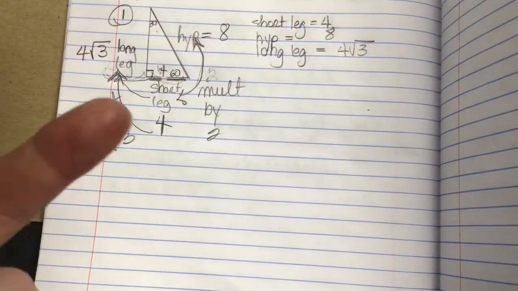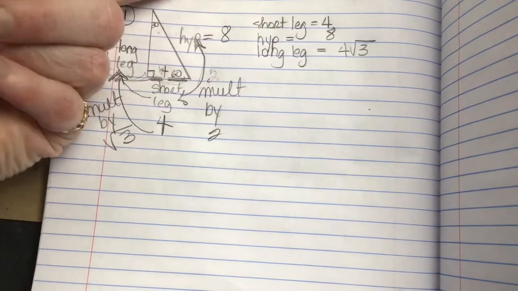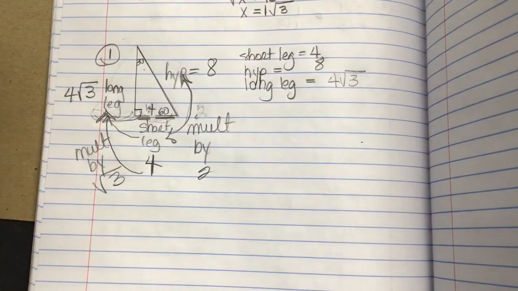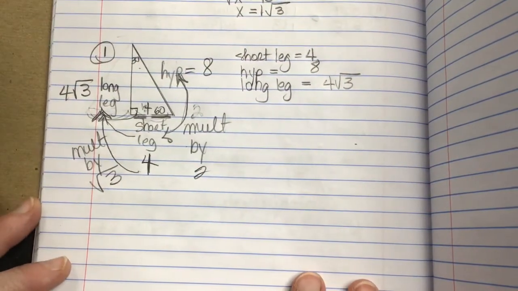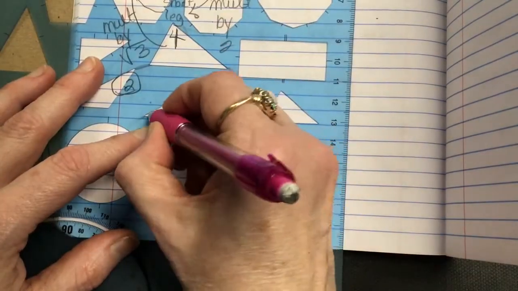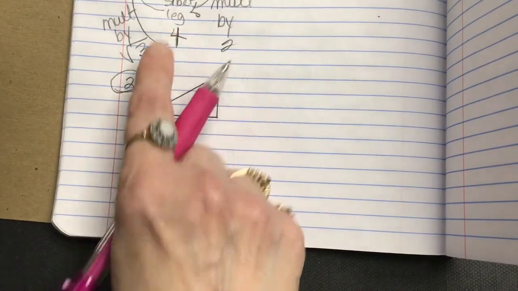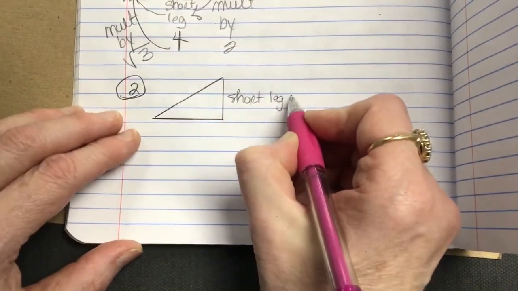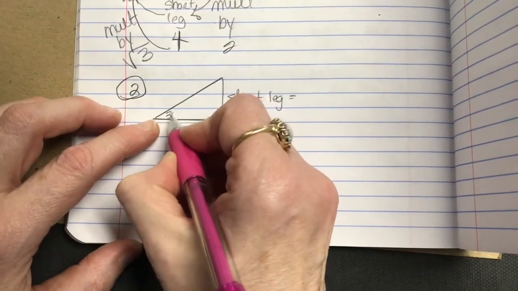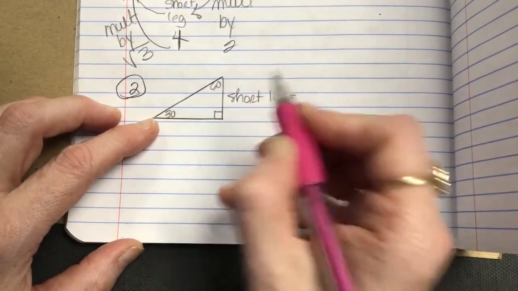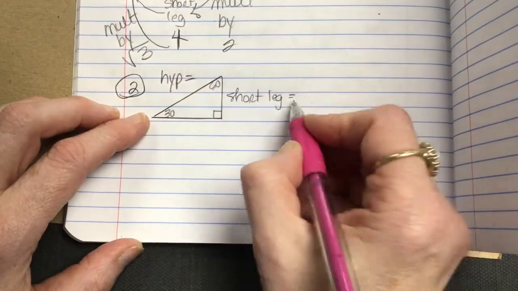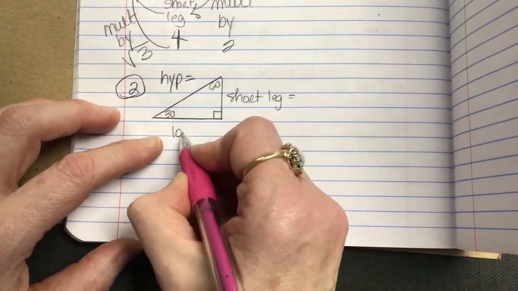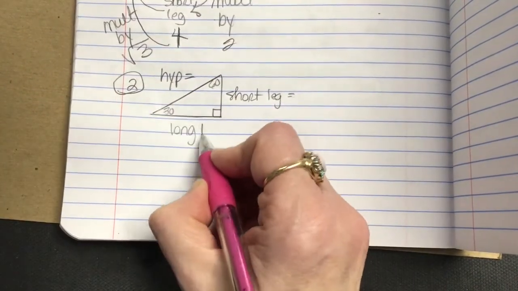Now, if you do the Pythagorean theorem like we did up here, that's what it would give you, but look at the shortcut. That makes it so much easier. The easiest one is when you know the short leg, and then you can just multiply to get that one and multiply to get that one. It's a short leg, so if that's the short leg, this is the 30, and this is the 60, and this is the hypotenuse equals, short leg equals, long leg equals. Then we'll put some numbers to it.